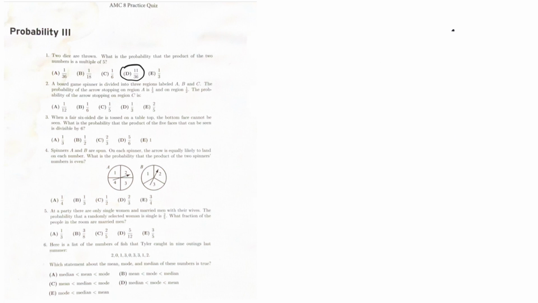Number 2. This is 2002 AMC 8 problem 12. A board game spinner is divided into 3 regions, labeled A, B, and C. The probability of the arrow stopping at region A is 1/3, and on region B, that's 1/2.